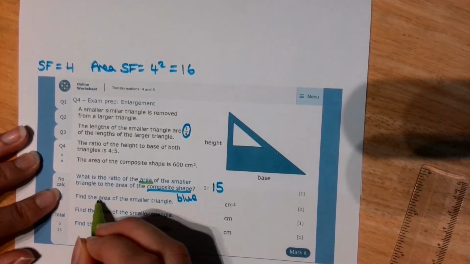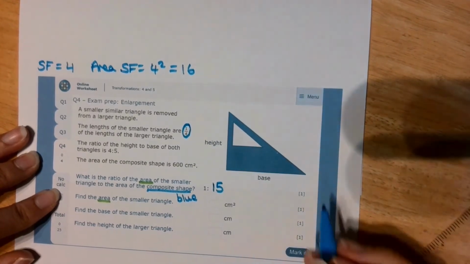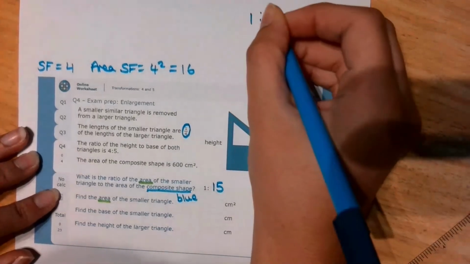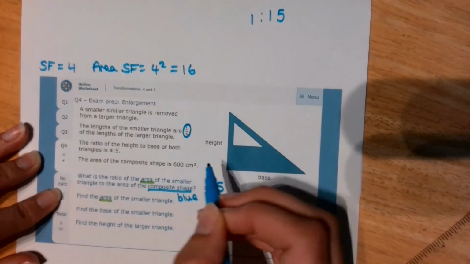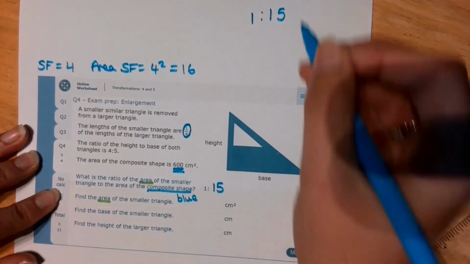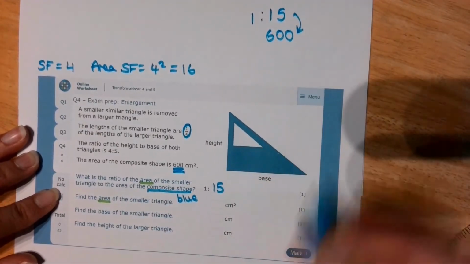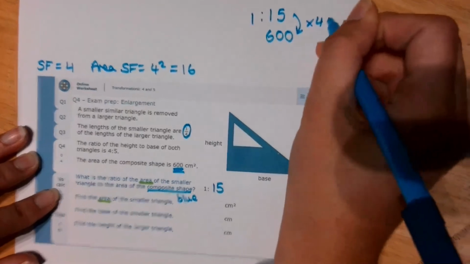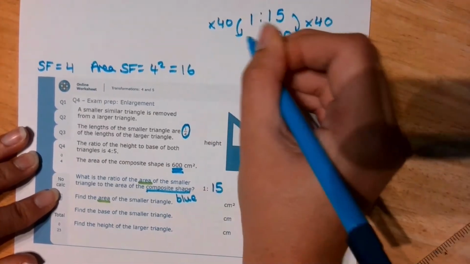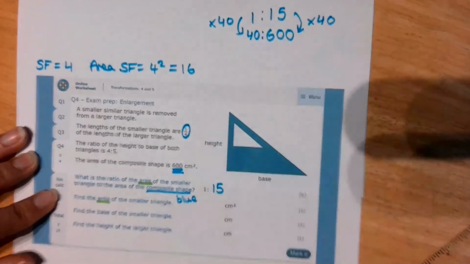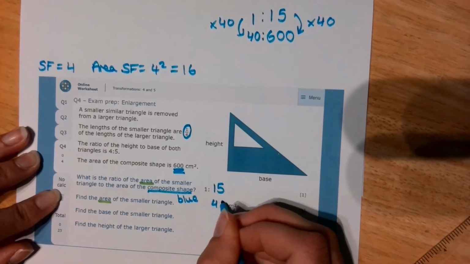We now want the area of the smaller triangle. Well, we know that the ratio is 1:15 because we've just written that down. We also are told that the composite shape is 600. So 600. Well, what's happened to that ratio? I've multiplied it by 40. So what do I need to do to this side of the ratio? Oh, I need to multiply it by 40. Fantastic. It feels like all I've done this week is ratio. So 40 would be the area of the smaller triangle.